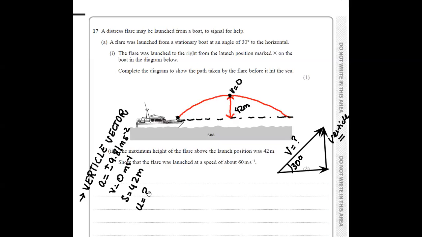If you take a look at your four kinematic formulas, because for the vertical vector we have to use the kinematic formulas, we have v is equal to u plus at. We can't use this formula because we don't have time. We have acceleration and final velocity, but not time. Whenever you choose a formula, make sure there is only one piece of information missing. Over here, I don't have the initial velocity, that's what I have to calculate, but I also don't have the time. So I cannot use the formula.